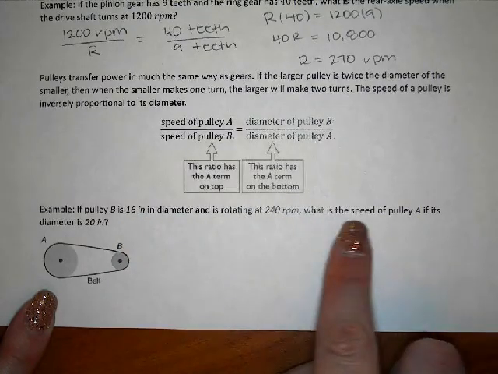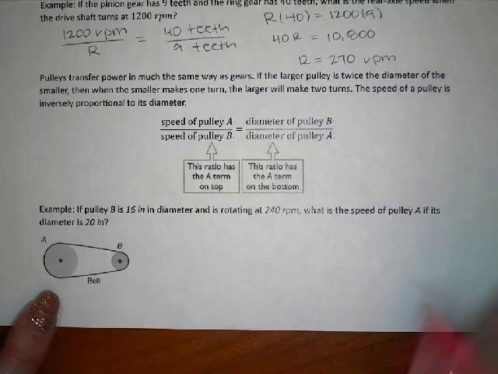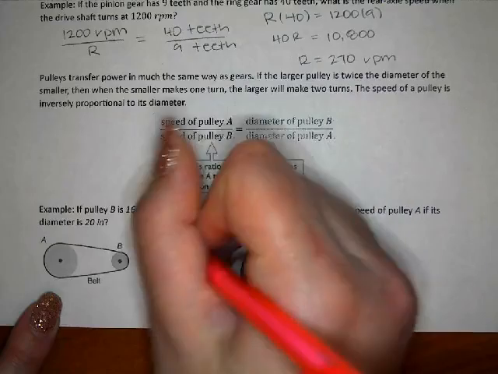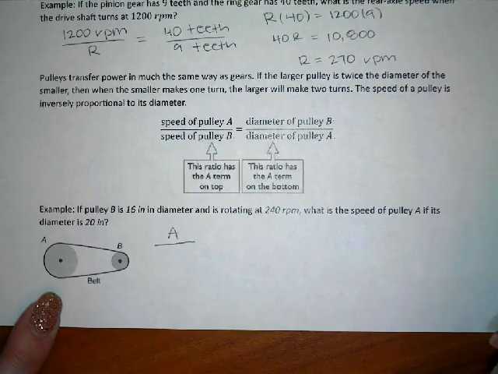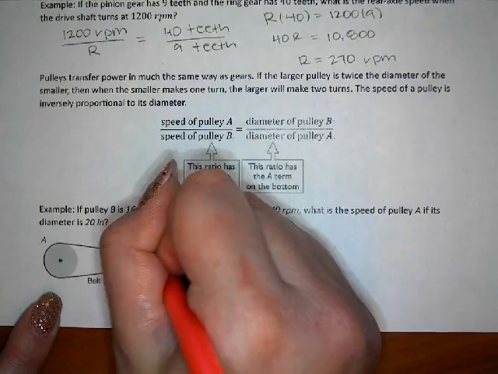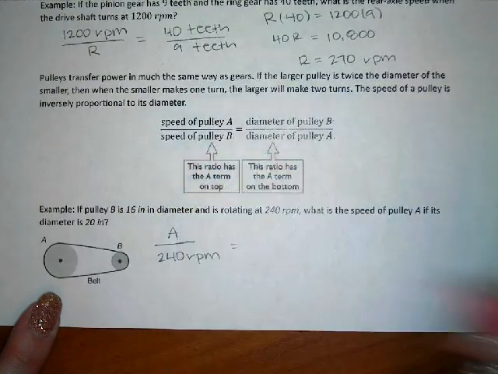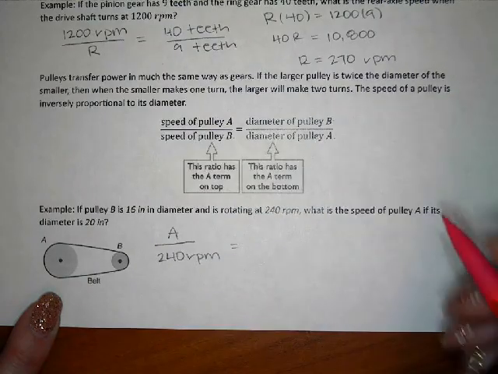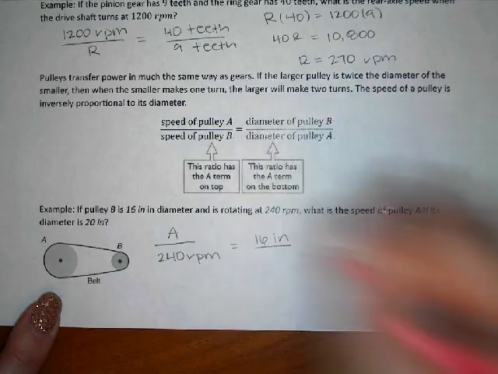So speed of pulley A is what we're finding. The speed of pulley B is 240 rotations per minute. Diameter of pulley B is 16 inches. Diameter of pulley A is 20 inches. And then we're going to go ahead and cross multiply to solve.